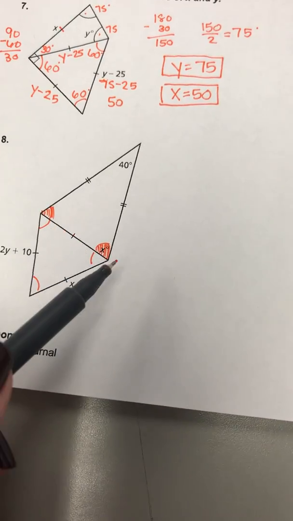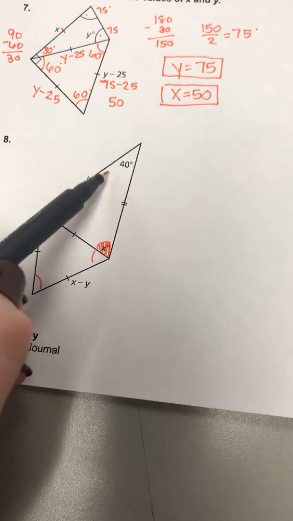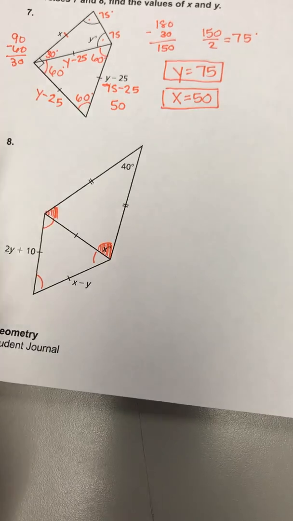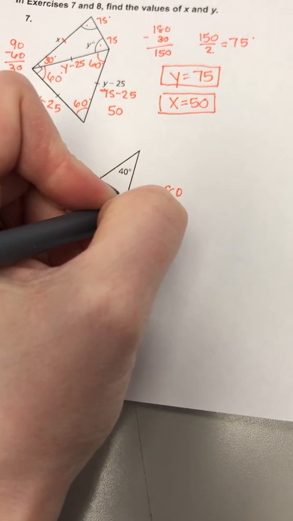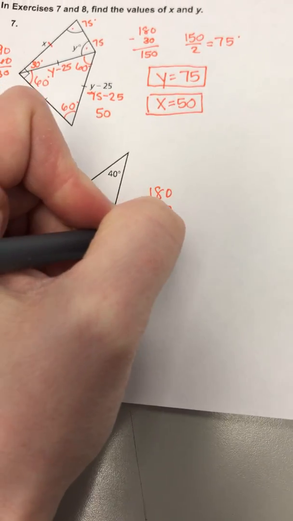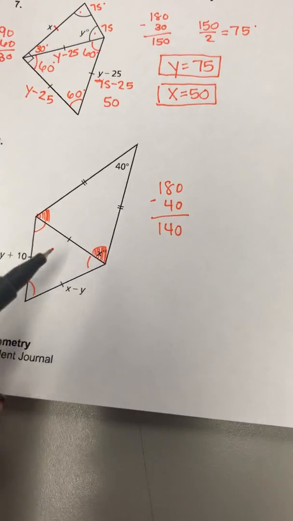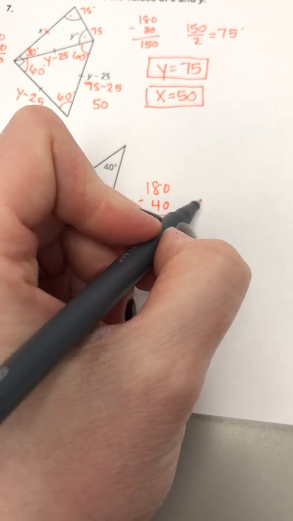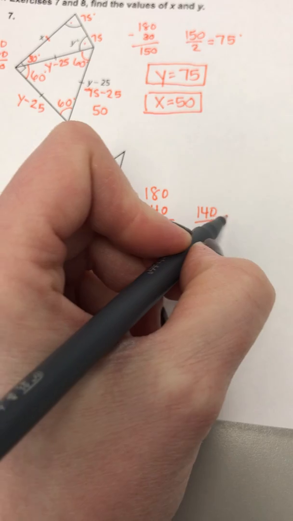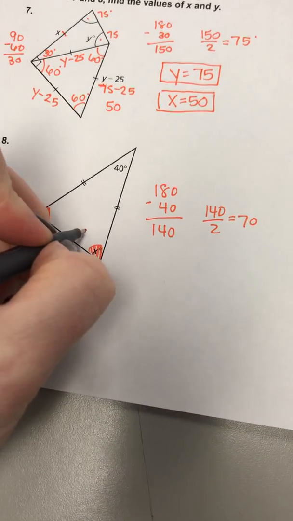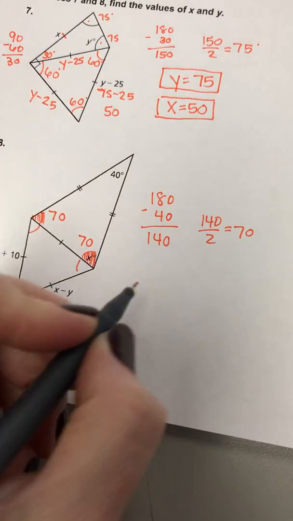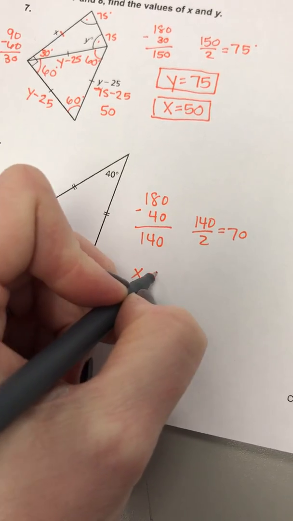Okay, so let's start with x because that seems like a simple one. If this is 40 and all three add up to 180, 180 minus 40 leaves me 140 degrees left to be split evenly between those two. So if I take 140 divided by 2, I get 70 degrees. So then I know that x is going to be 70.